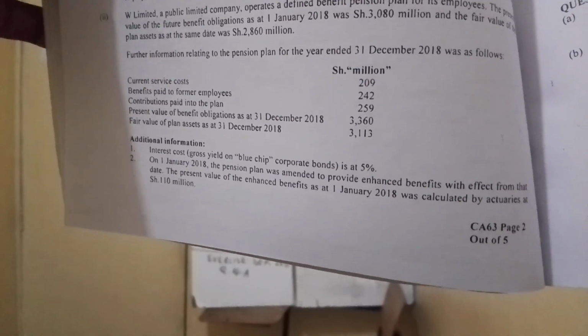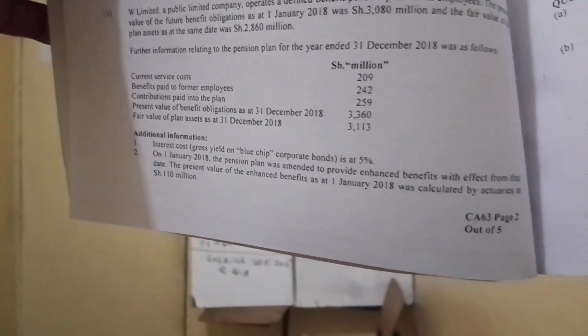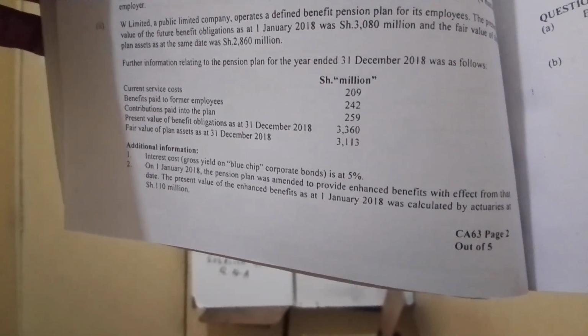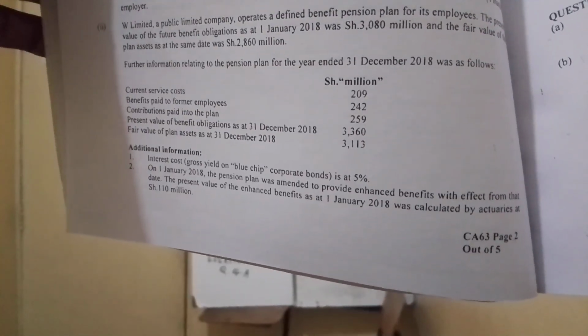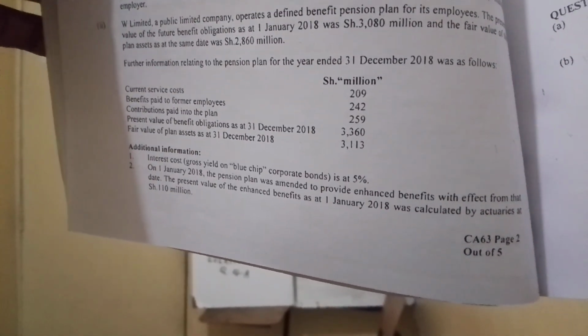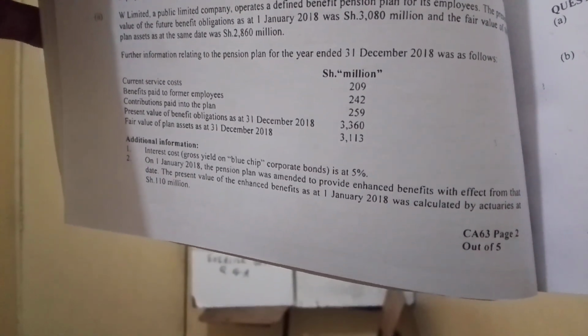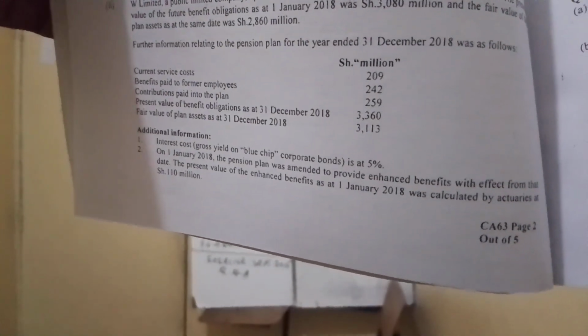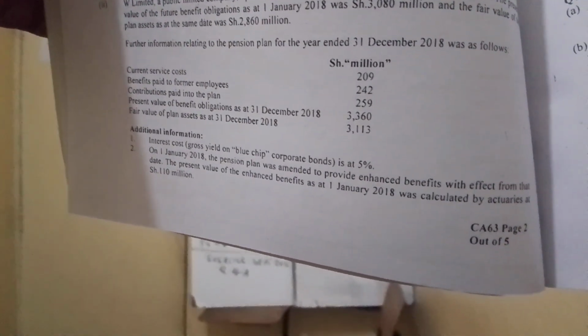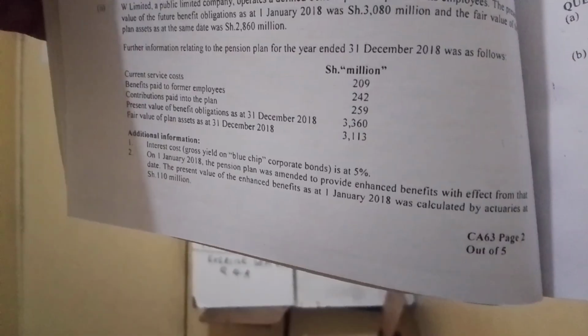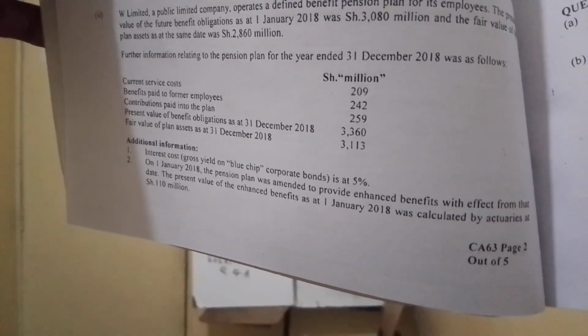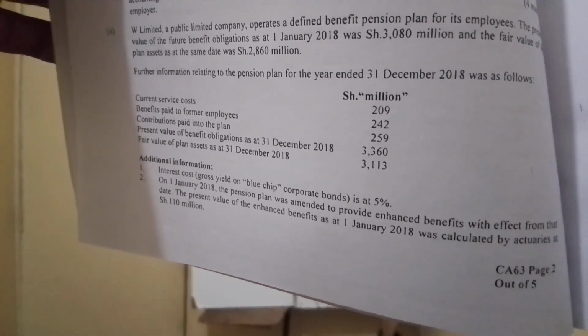Contributions paid into the plan. Fair value of benefit obligations as at 1st December 2018, and fair value of plan assets as at 1st December 2018. So those last two items are the closing balances.